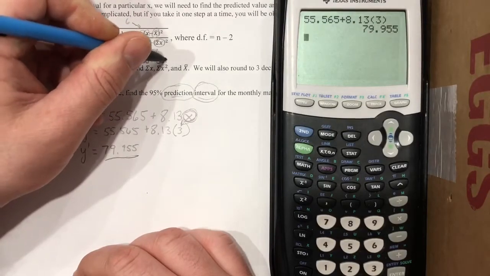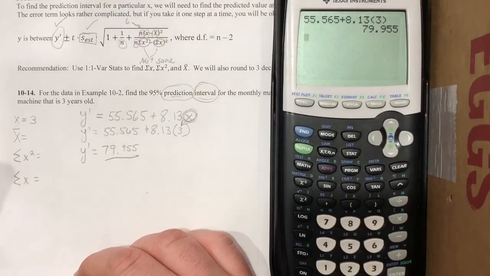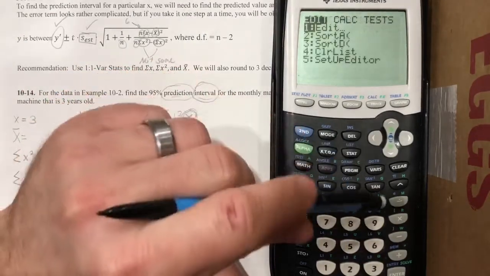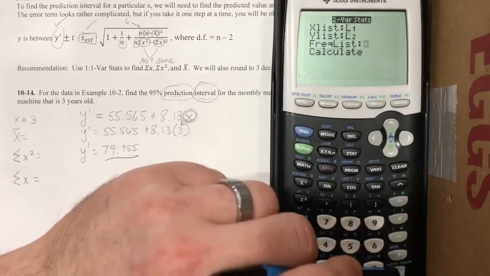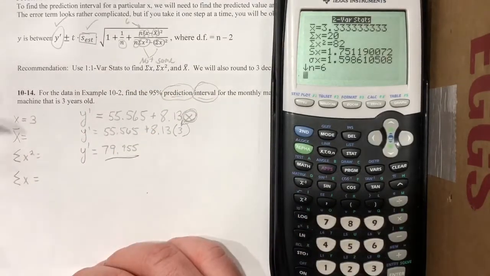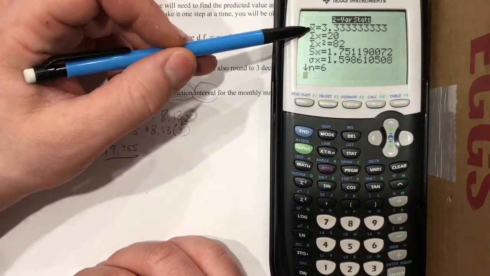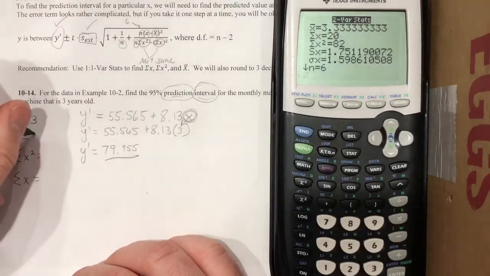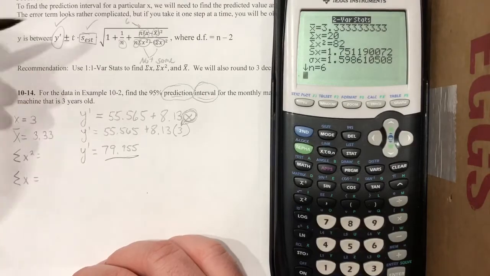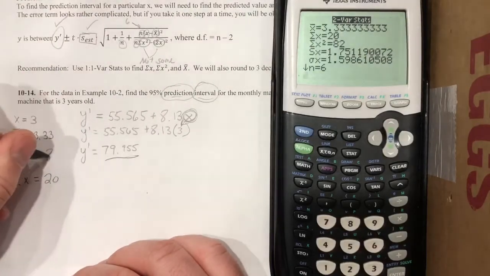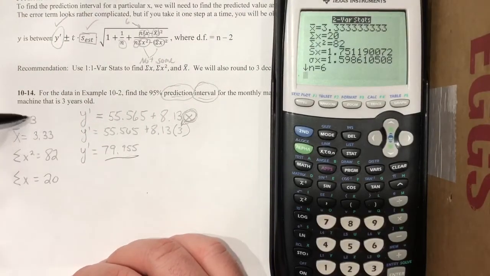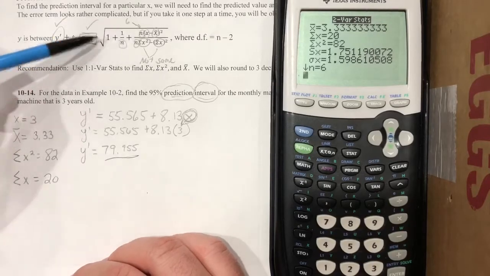In your calculator, you're going to go to the exact same place you did last time. If you watched the last video, this was stat, calculate, 2-variable stats. If you go down to calculate, you're going to find all the things you need. You'll find your mean right at the top, which is 3.33, your summation of x, which is 20, and your summation of x squared, which is 82. These are really all the numbers you're going to need, but now you need to plug them into this formula.